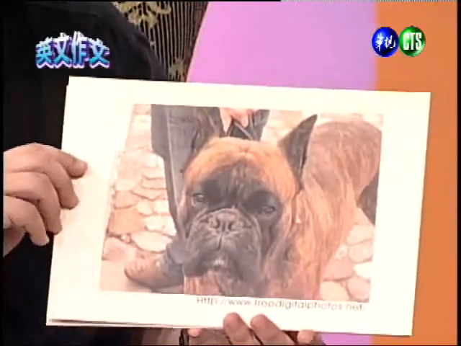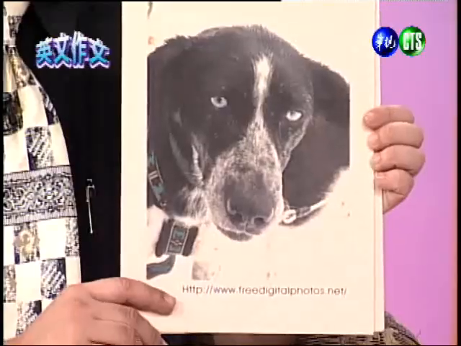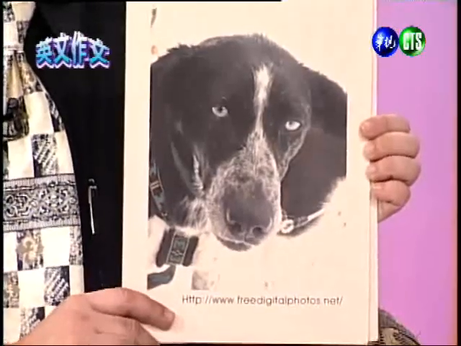This dog is much bigger than the last dog we saw too.